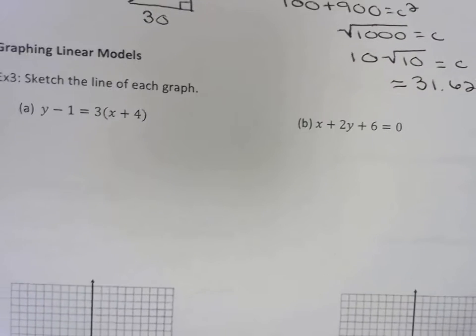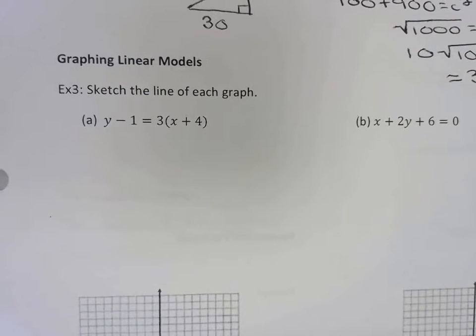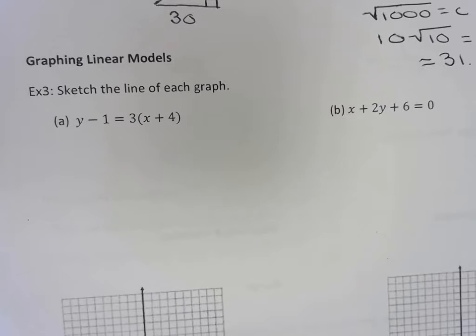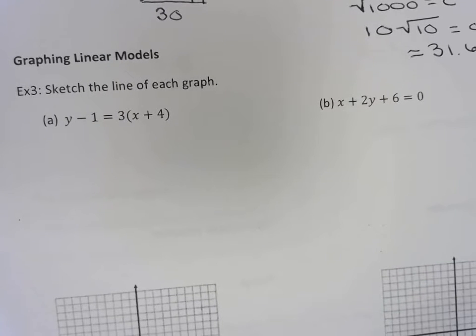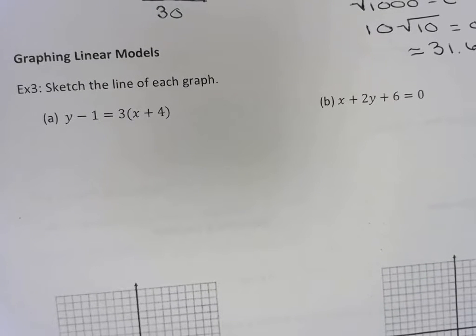Okay, let's go ahead and look at example 3. I want to sketch the line of each graph. If I look at these, first of all, just by looking at them, why do I know these are both going to be lines? We talked about it yesterday. Just by looking at those two equations, why do I know they're both going to be linear?